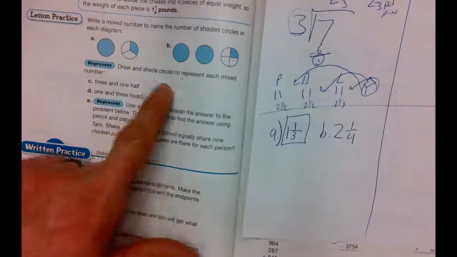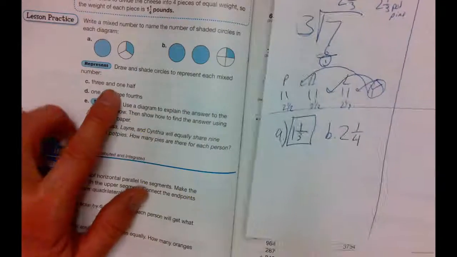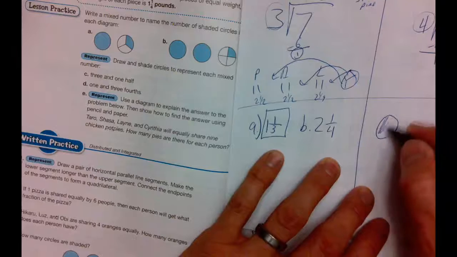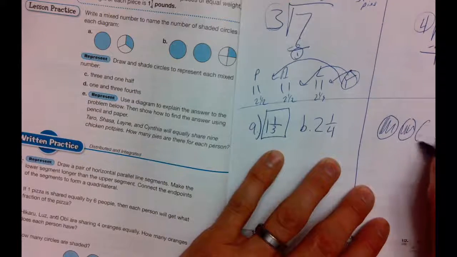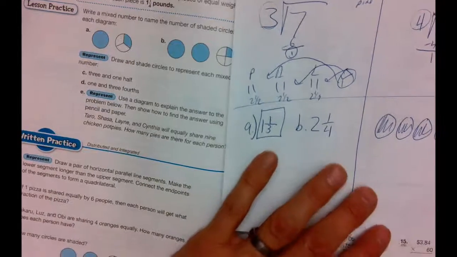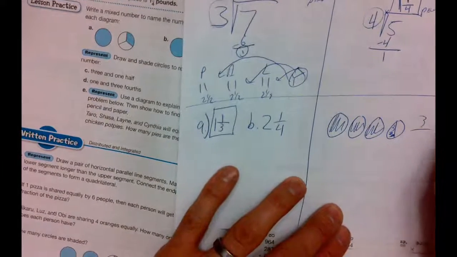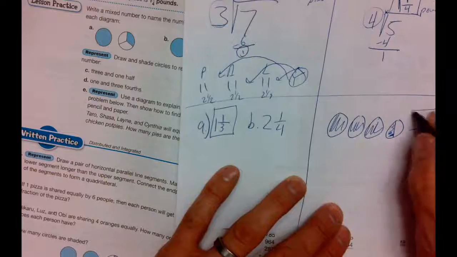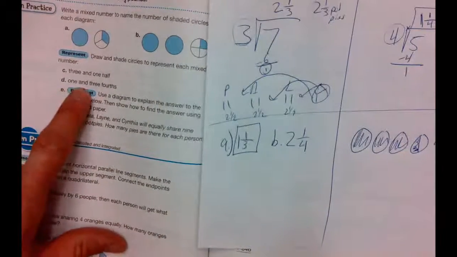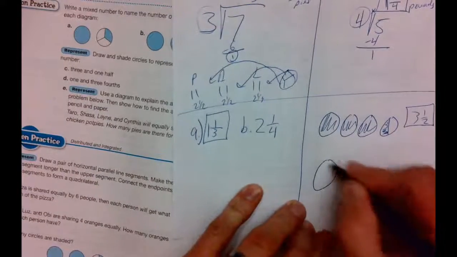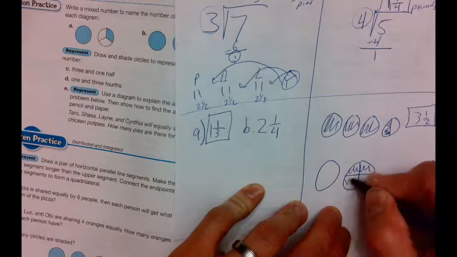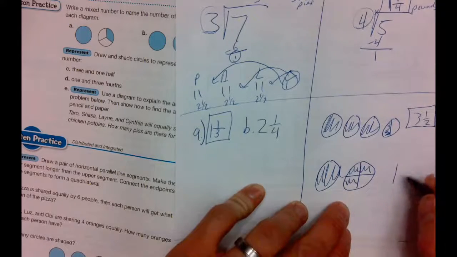Now it says draw and shade circles to represent each mixed number. So now you got to draw them. 3 and 1/2. 1 pizza, 2 pizza, 3 pizza. Divide this one in half. 3 and a half. And D, 1 and 3/4. 1 and 3/4.